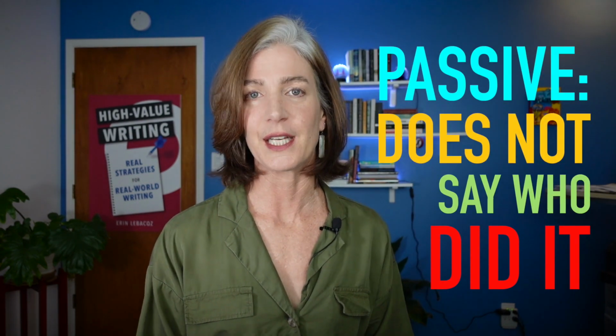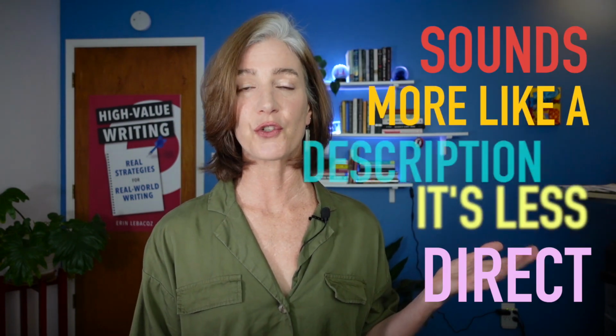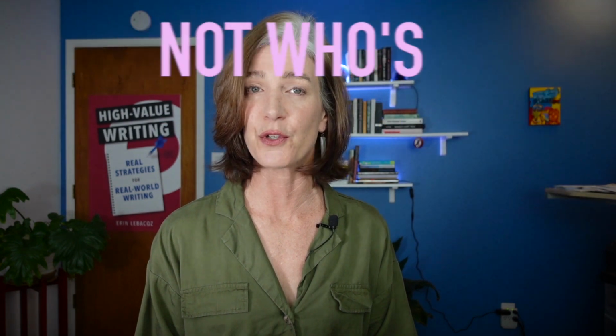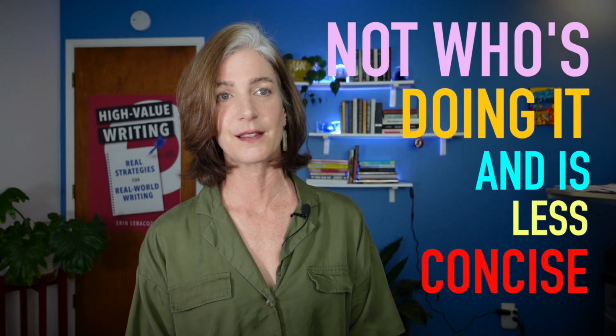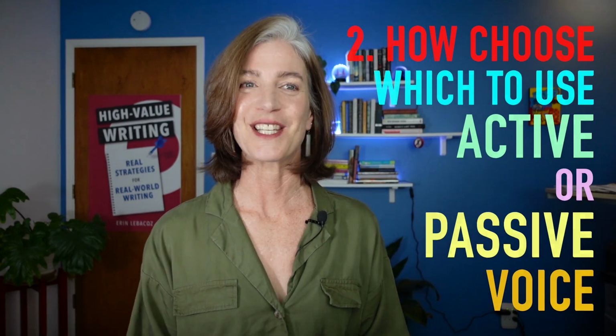However, maybe there are times that you want the advantages of passive voice as well. Passive voice does not say who did it. There's a lack of ownership or responsibility with passive voice, which we usually don't want. Occasionally we might though, as we'll talk about in a moment. Passive sounds more like a description. It's less direct. It focuses on what's being done, not who's doing it, and it's less concise. So we want to keep those patterns in mind as we choose which to use in different writing situations.